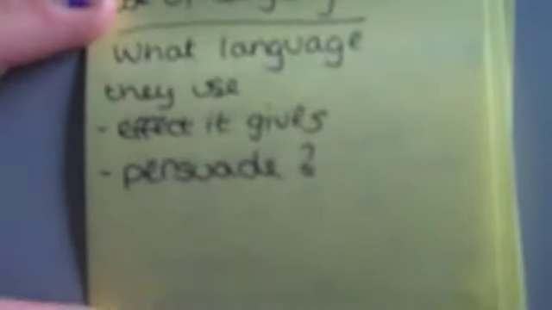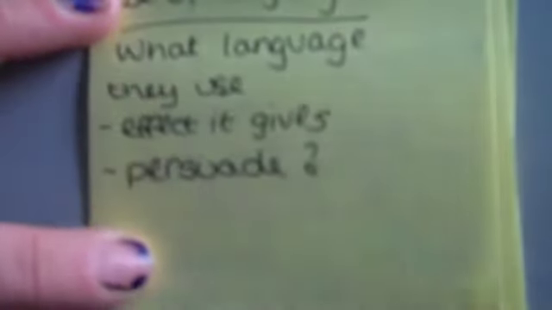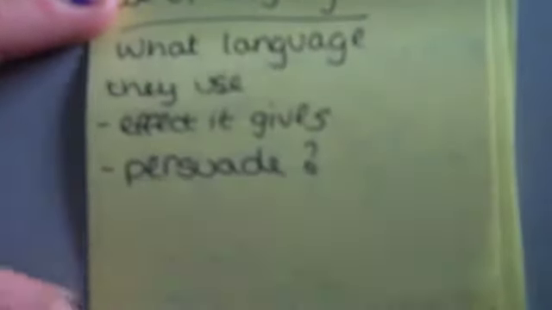Use of language, what language they use, effect it gives us, is it persuasive or not? Typography, what text they use, sans serif or serif, what colours they use to give across, e.g. if they gave red it could be danger or romance, and what effect it gives us overall.